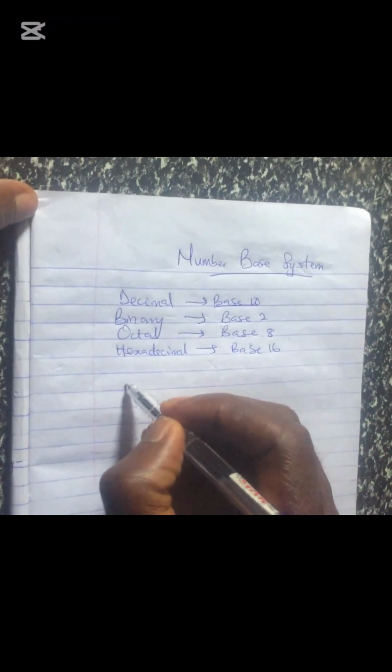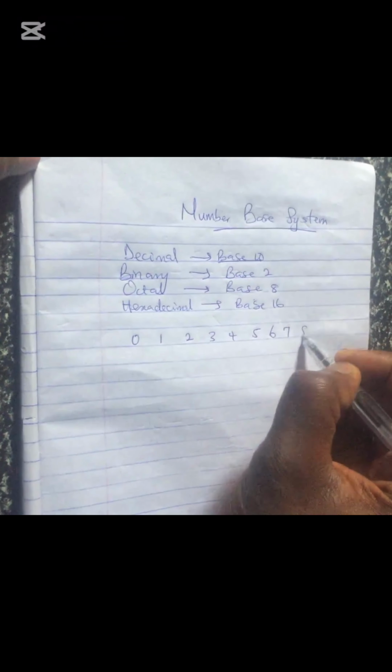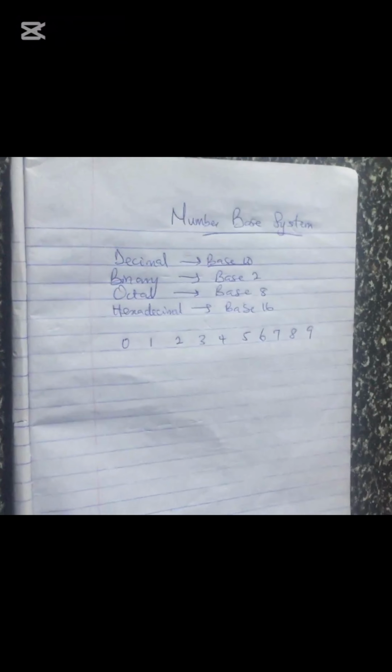In order for us to understand how this number-based system works, let's look at base 10, because it is what all of us have been familiar with since the time we started going to school. We know that numbers start from 0, 1, 2, 3, 4, 5, 6, 7, 8, 9. Aside from this, there is no other number, because all other numbers that we know are a mix of these different numbers.